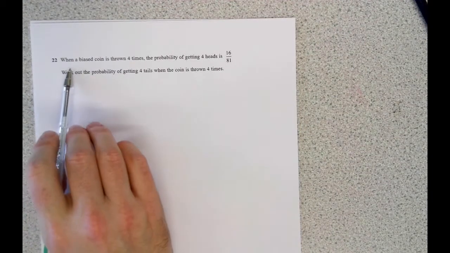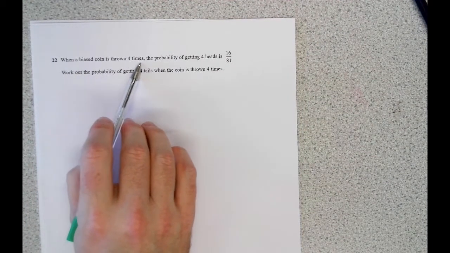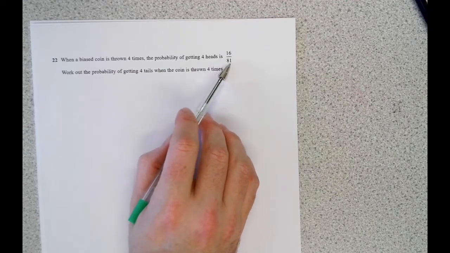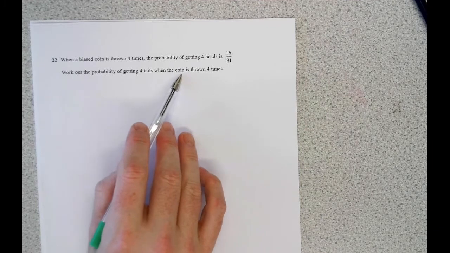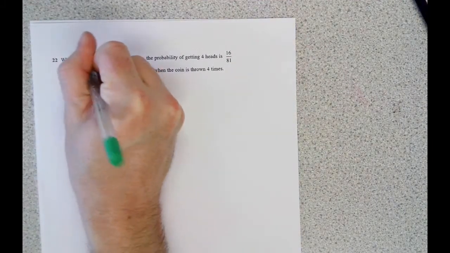Question 22 tells us when a biased coin is thrown 4 times, the probability of getting 4 heads is 16 over 81. Work out the probability of getting 4 tails when the coin is thrown 4 times. So the key thing here is that it's biased.